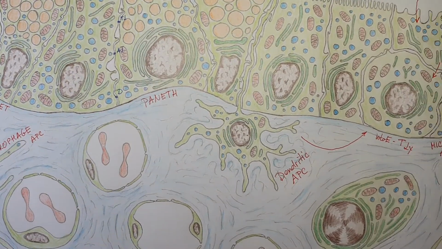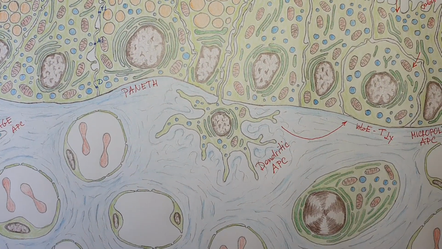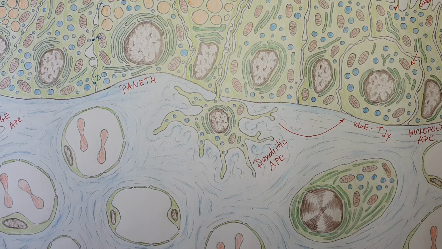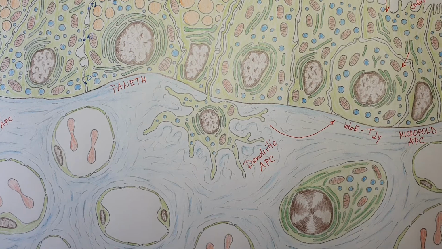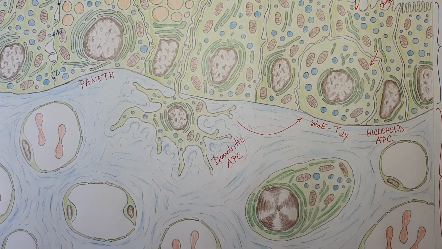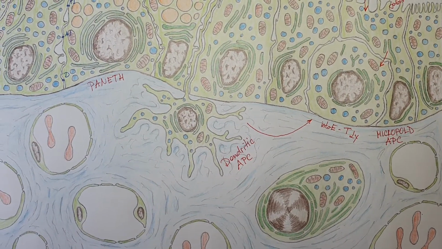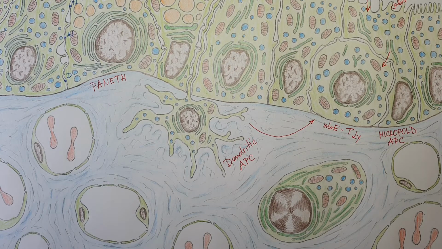Then the next important element is that if the immune response develops against some antigen present in the lumen of our intestines, it can activate the production of protective immunoglobulins that are especially designed to act on mucosal surfaces.